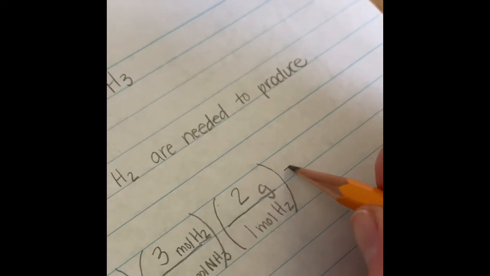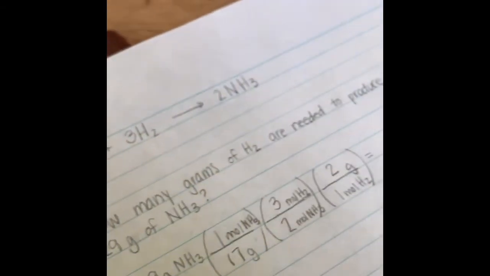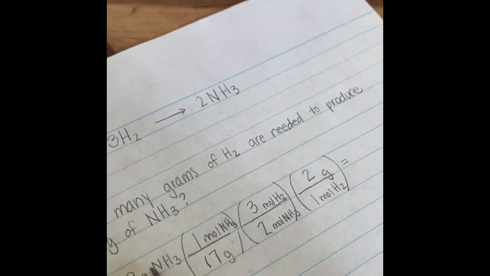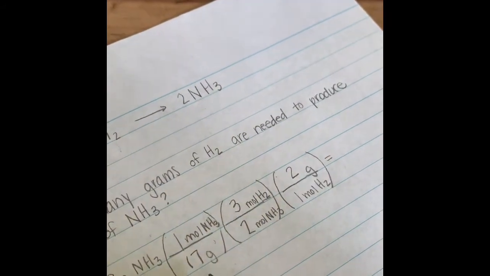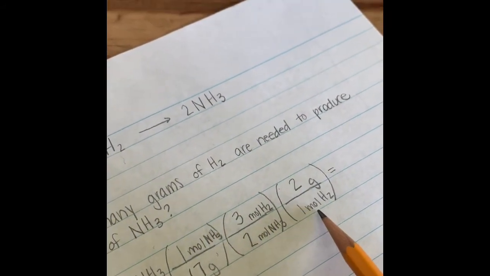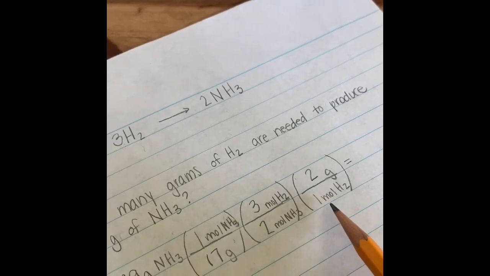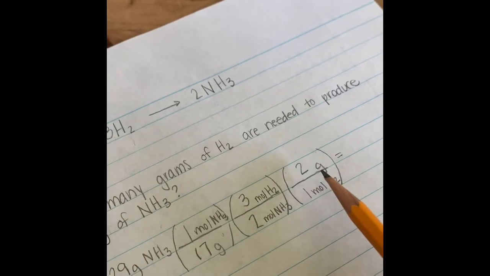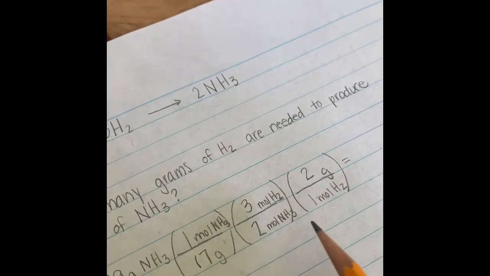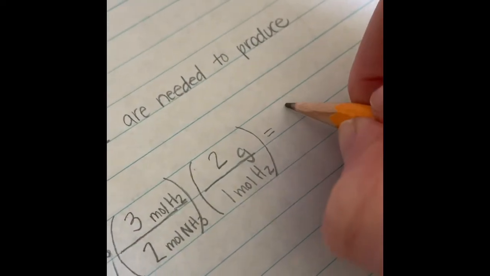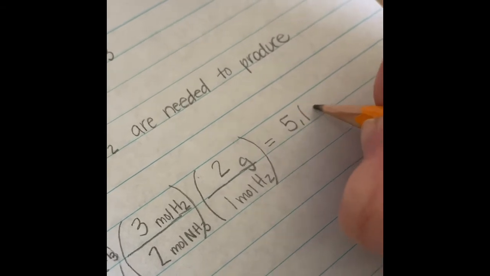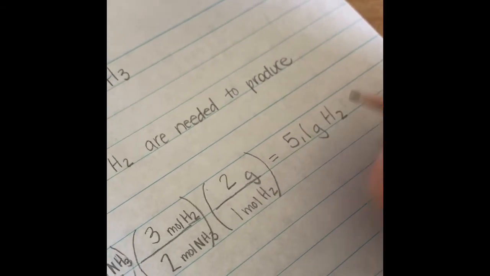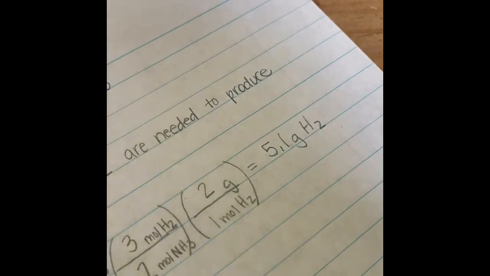And so at this point, I can stop setting up my conversions in the dimensional analysis and do some calculations. I'm going to take all the top and multiply it together, take all the bottom and multiply it together, and then divide the top by the bottom. So it'll be 29 times 1 times 3 times 2 divided by 17 times 2. Okay, and I get 5.1 grams of H2 is my answer.